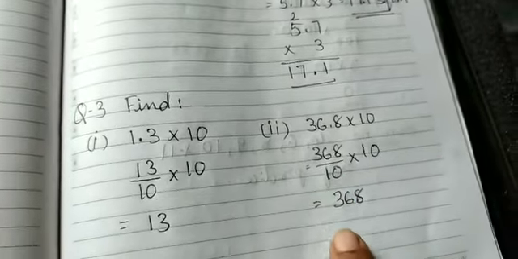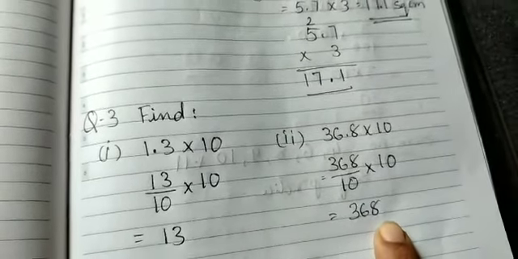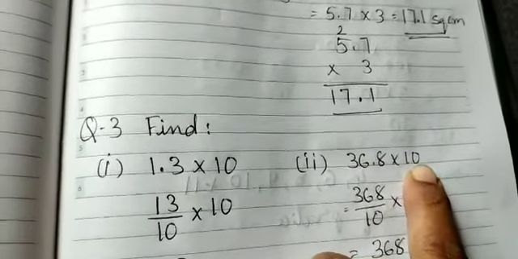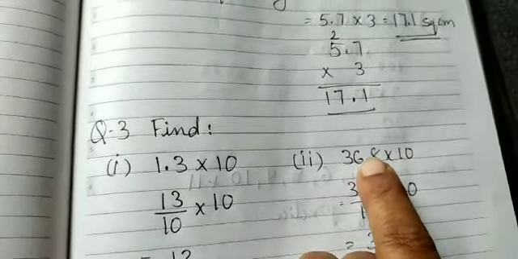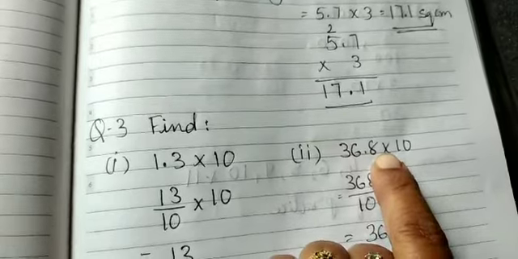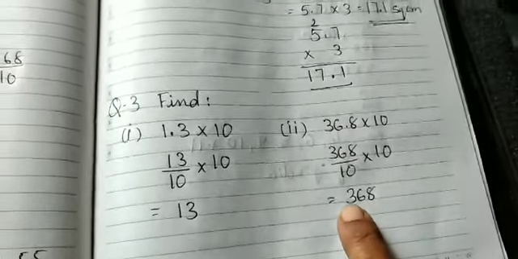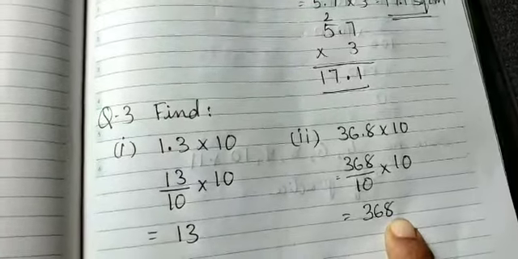10 and 10 get cancelled, so you get 368. In other words, as you are multiplying with 10, only one digit it will move towards the right hand side. So the point has moved to this side, and you have 368.